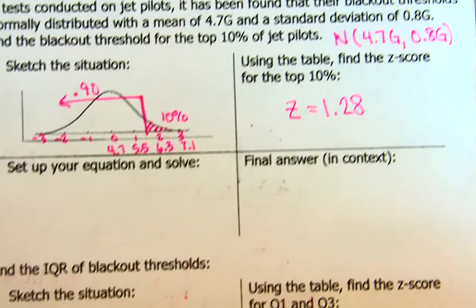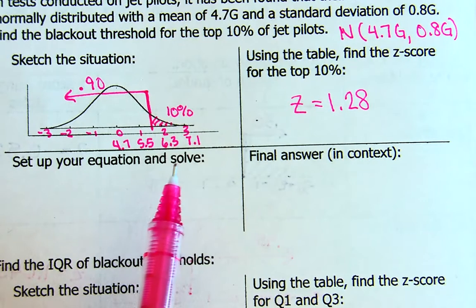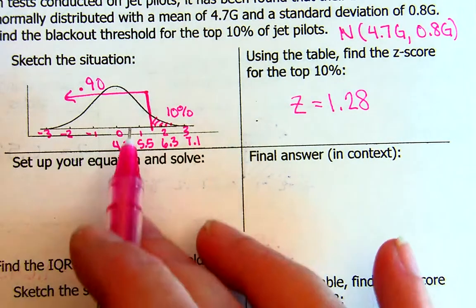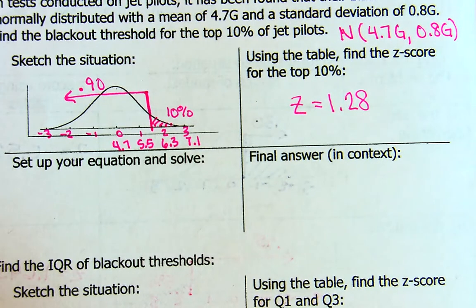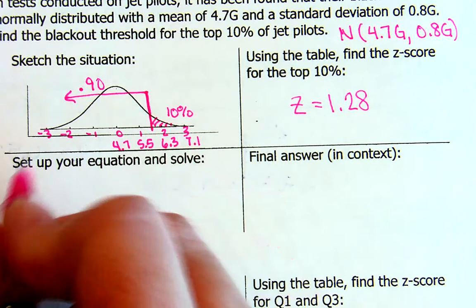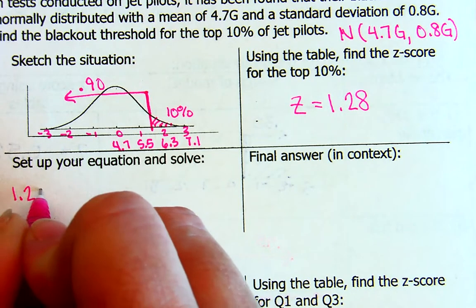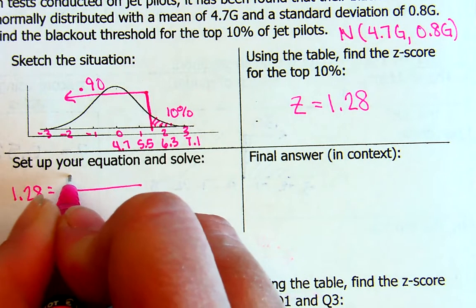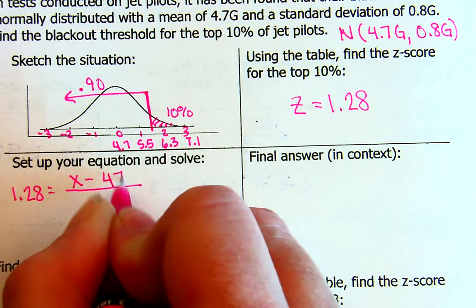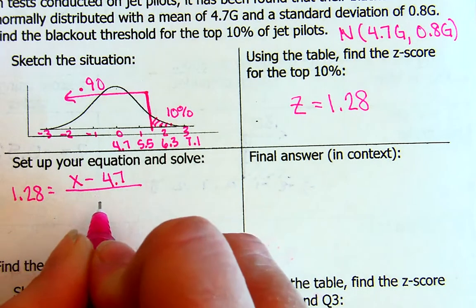Okay. So now we just set up our equation and solve for the value of the blackout threshold. So our z-score equals the value minus the mean divided by standard deviation.